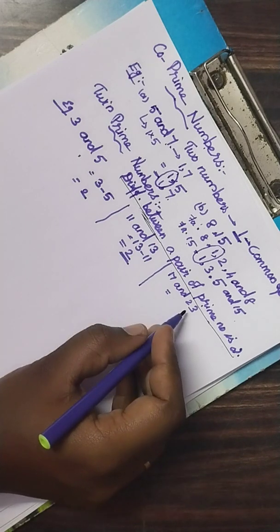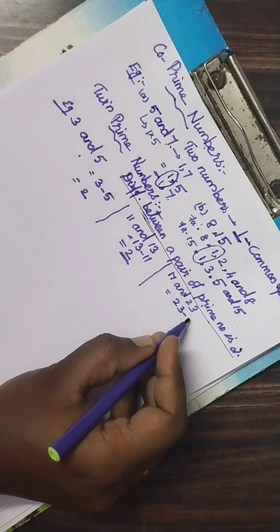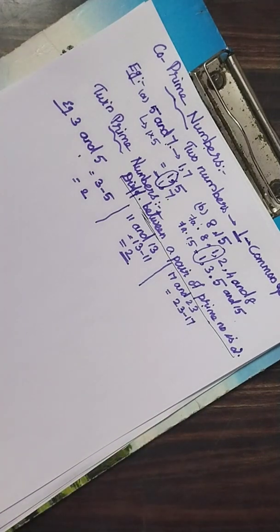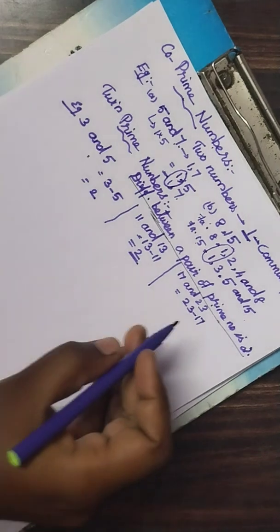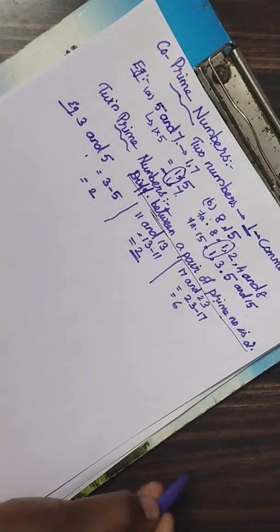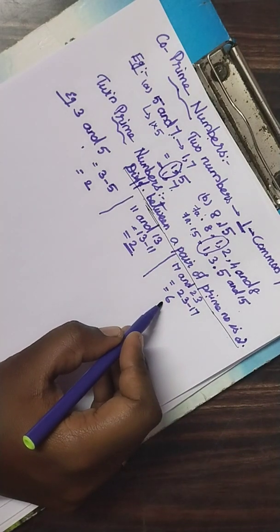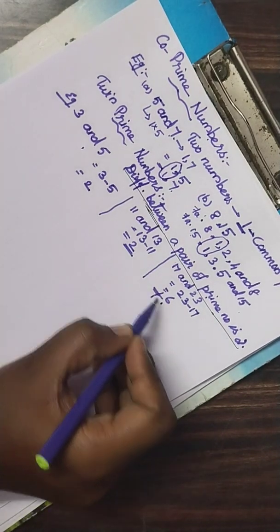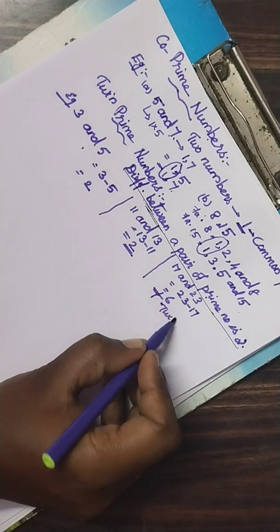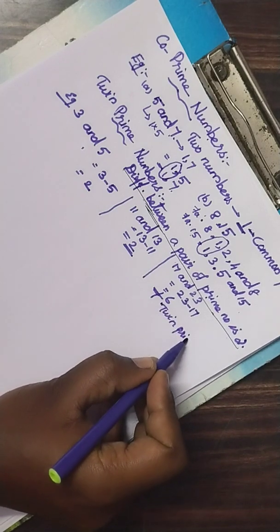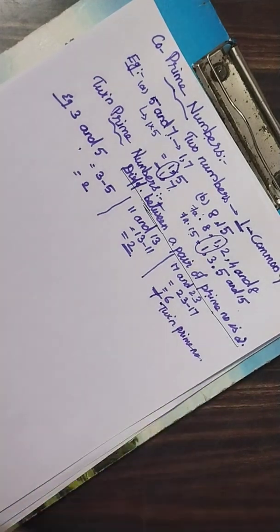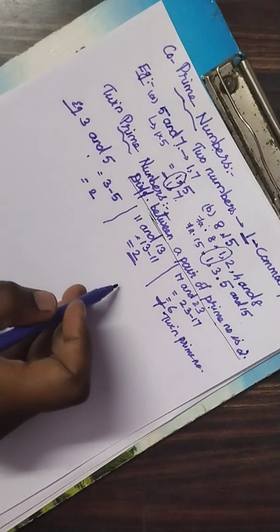Find out the difference. 23 minus 17 is equal to 6. So this is not a twin prime number. The difference must be 2.